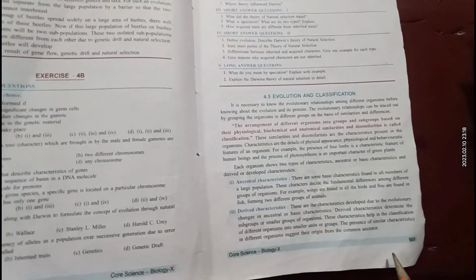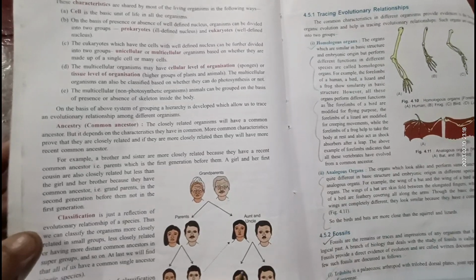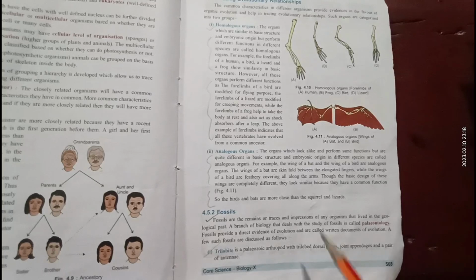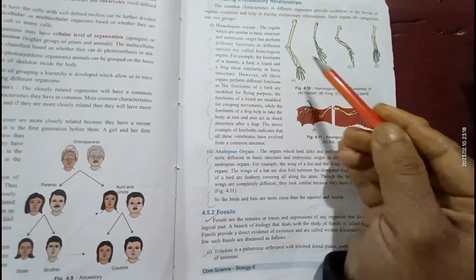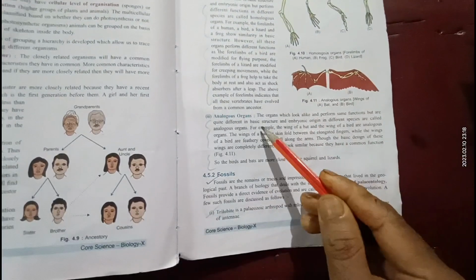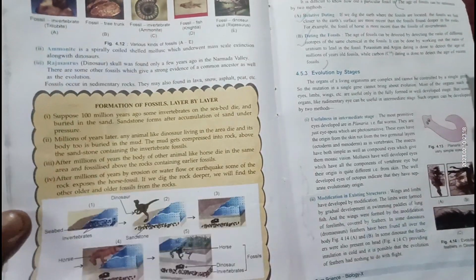In page number 501, just go through these points. These are not so important. Here also, just go through these pages. In page number 503, remember the definition of homologous organs along with example, analogous organs along with the examples, paleontology or study of fossils. You have to remember the name of the fossils. 2-3 fossils names are given. You have to remember these names.